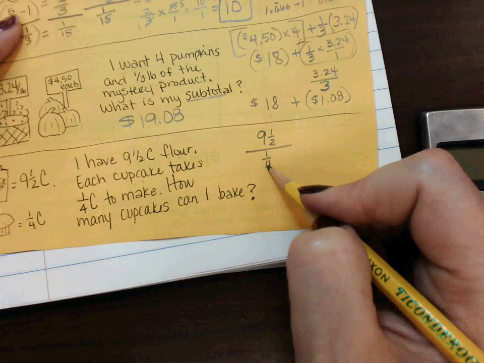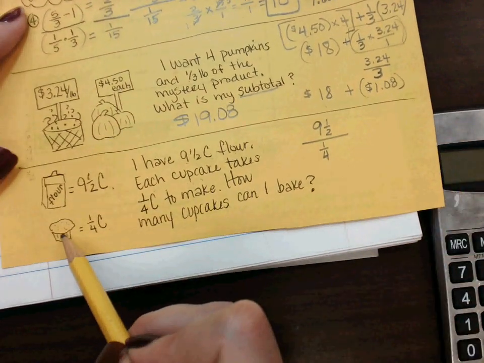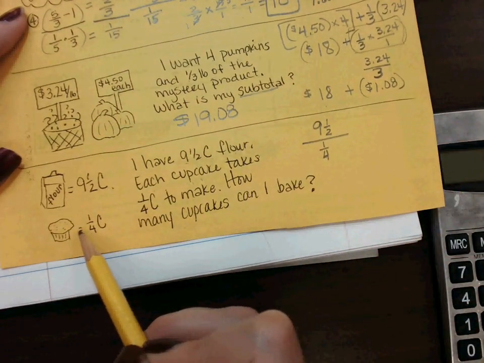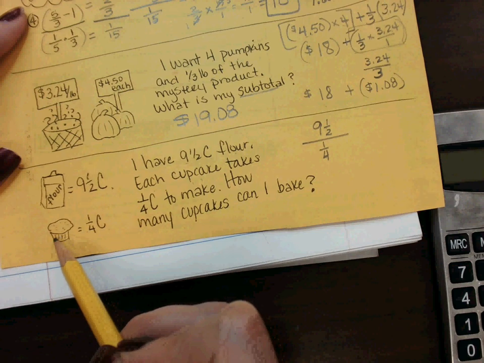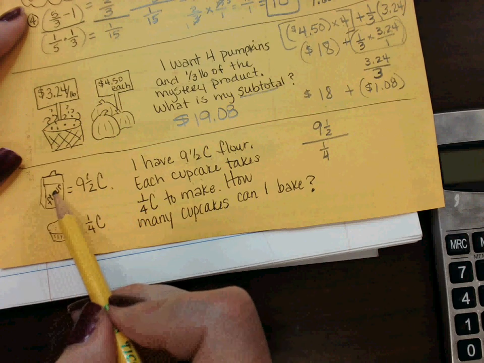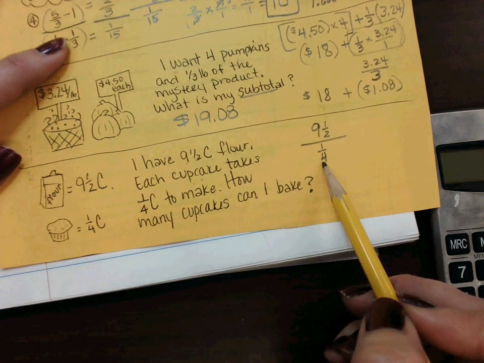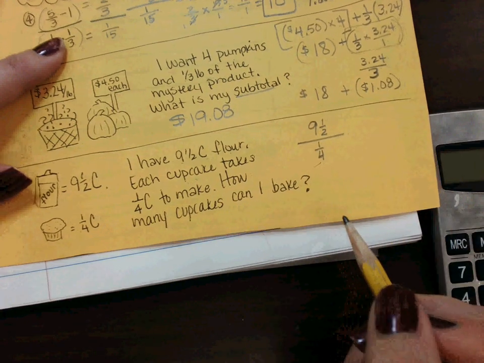How many times will my 1/4 go into my 9.5? Visualize that. If each cupcake is going to take 1/4, I'm returning to my flour tin over and over again and taking out 1/4 each time. So how many times can my 1/4 amount go into my 9.5?